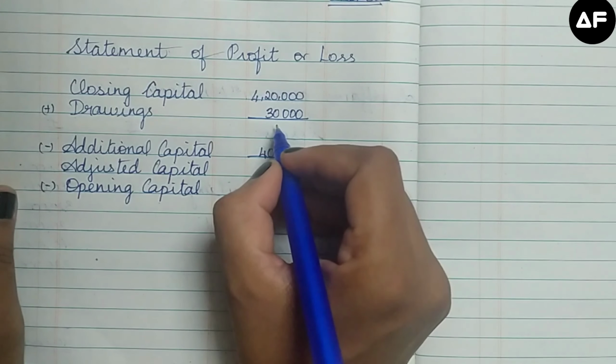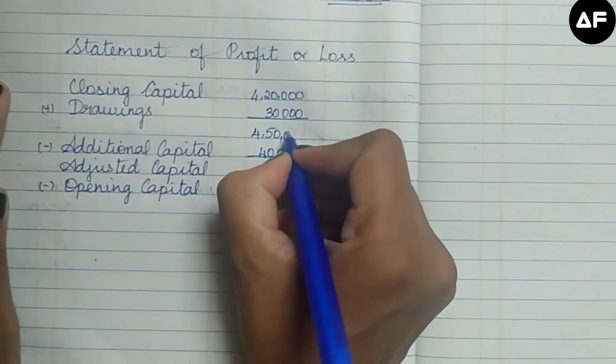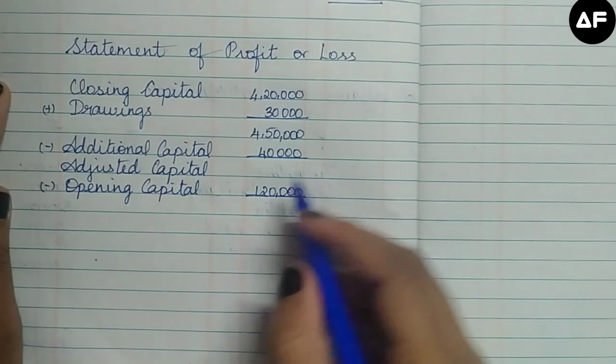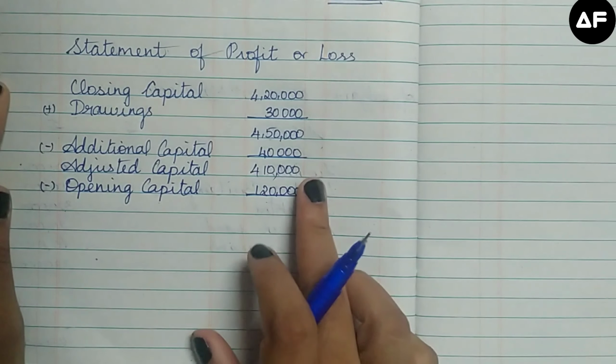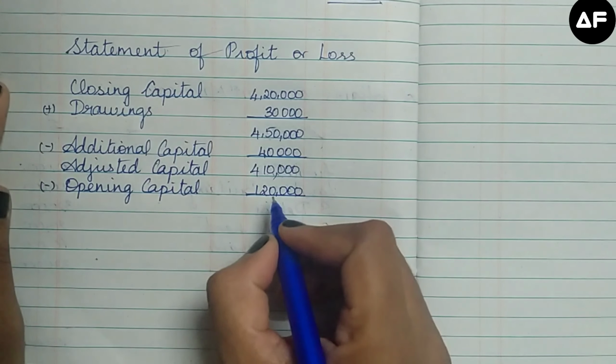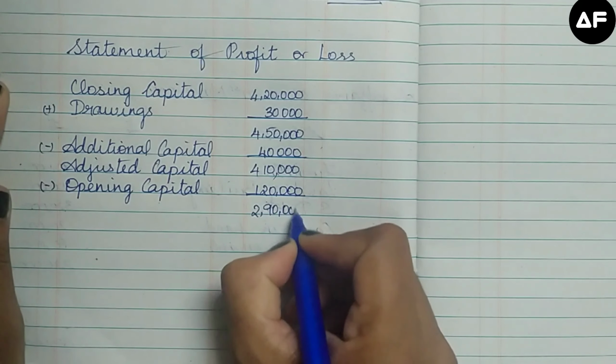So 4,20,000 plus 30,000 makes 4,50,000. Next 4,50,000 minus 40,000 is 4,10,000. Next 4,10,000 minus 1,20,000 is 2,90,000.